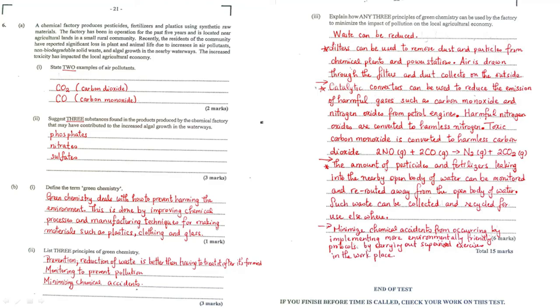So things like that. Minimize chemical accidents from occurring by implementing more environmentally friendly protocols, by carrying out supervised exercises in the workplace. Let me see how we could supervise. So basically, instead of allowing subordinates to just do the job on their own, you train them properly.